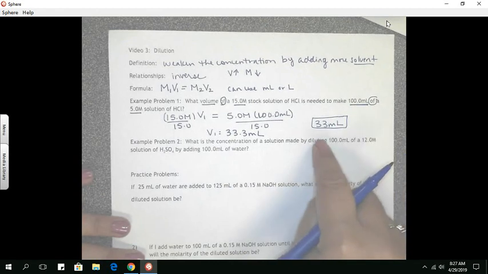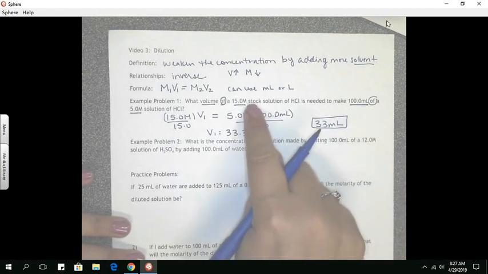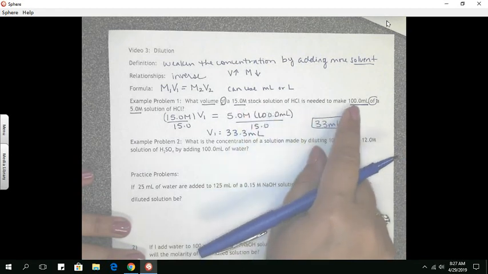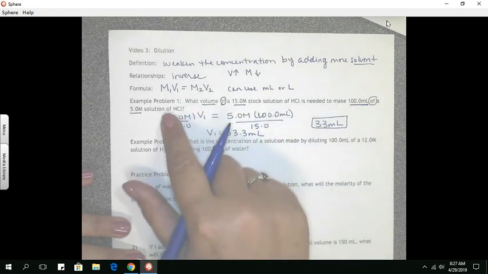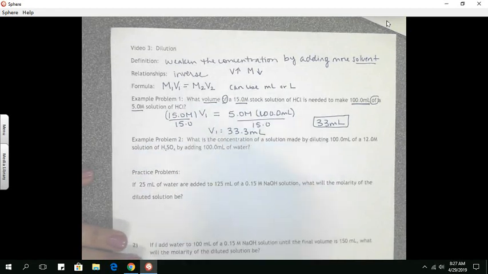What that means is, to make this solution, we're going to take 33 milliliters of our 15 molar solution, put it into a beaker or a flask, and then add water until we get to 100 milliliters. Then we'll have our 5 molar solution. That's what all that means.